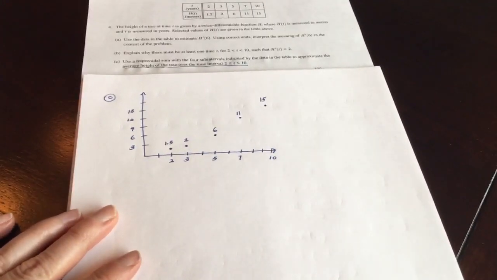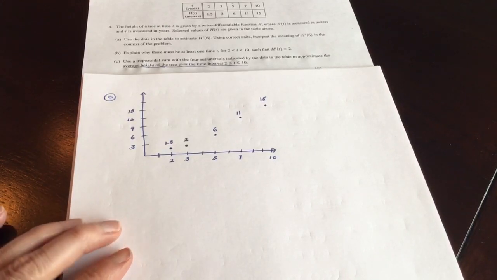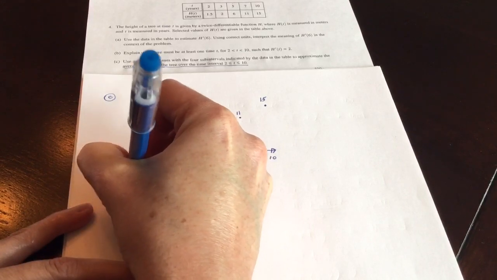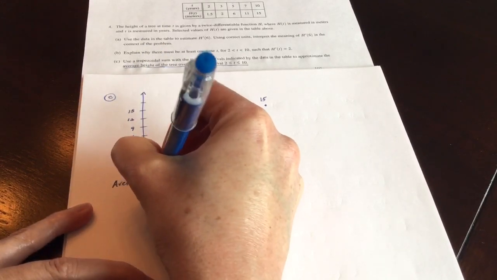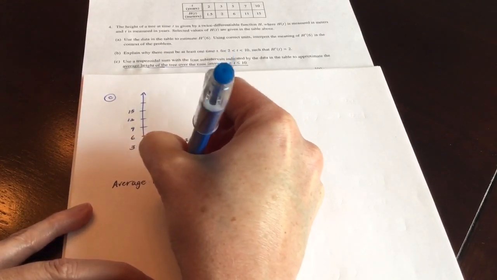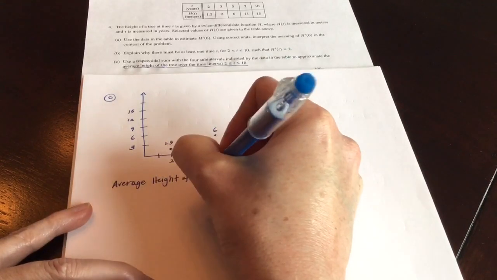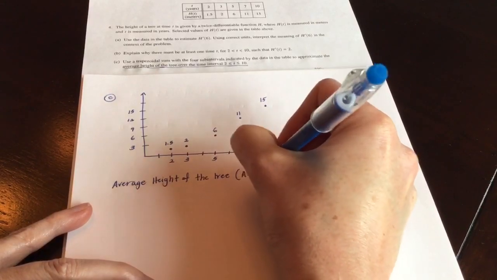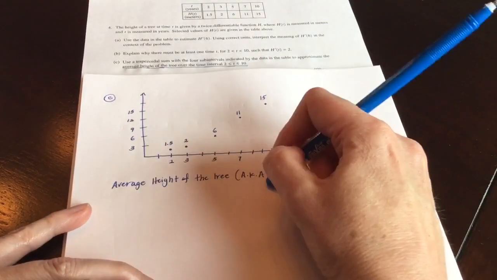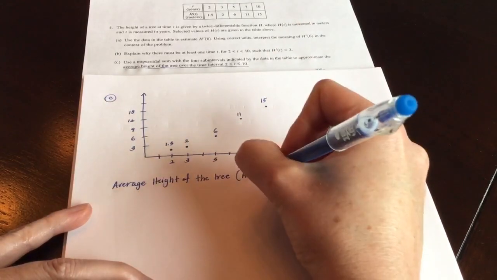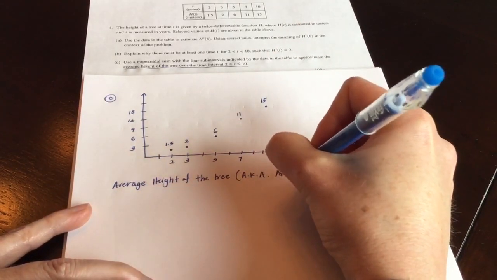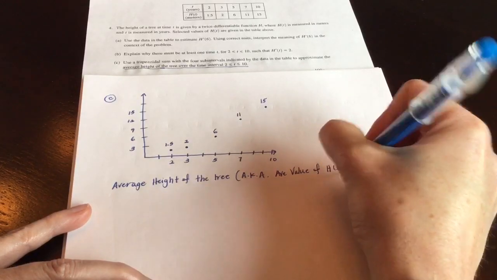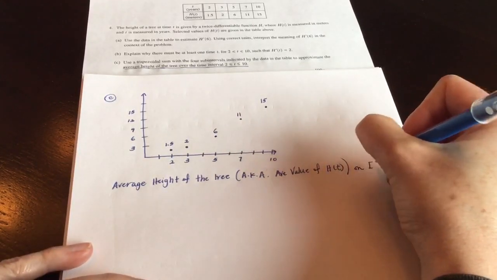And there's average value and there's average rate. So make sure that you can be clear on which one's which, okay? So we're finding the average height of the tree, AKA the average value of h of t on the interval from 2 to 10.